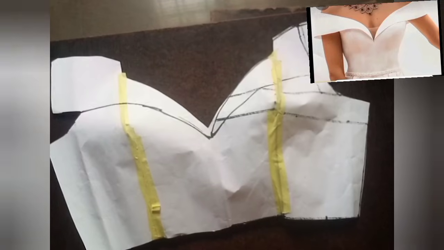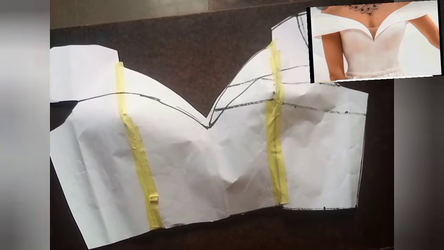So I'll go ahead to open the waist dart, cut off the waist dart, and then tape it together, just like so. All right, now go ahead to tape it. Okay, so you can see the bust has formed, and this is it.